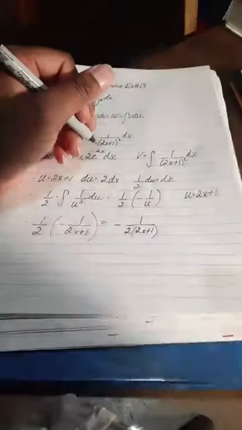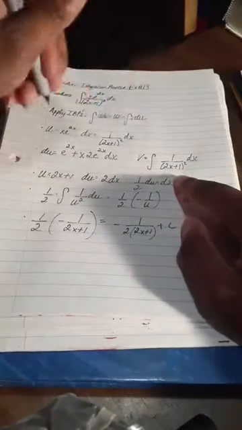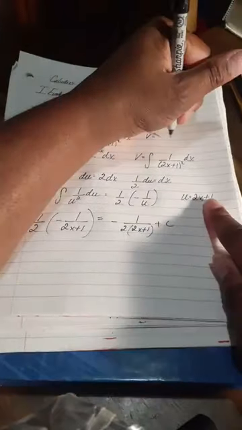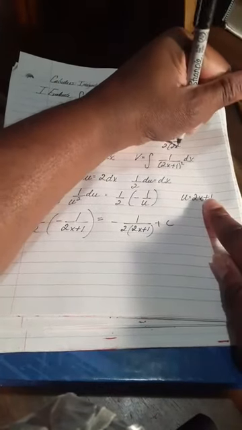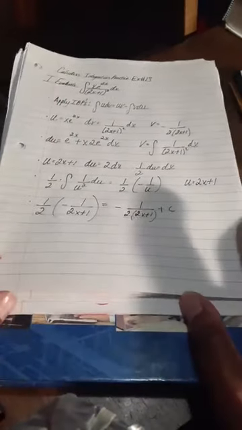Okay. And that gives us negative 1 over 2 multiplied by (2x plus 1). And you just add a plus c. And that would actually be our v. So our v here, it's just going to be negative 1 over 2 times (2x plus 1). All right, so that's v.